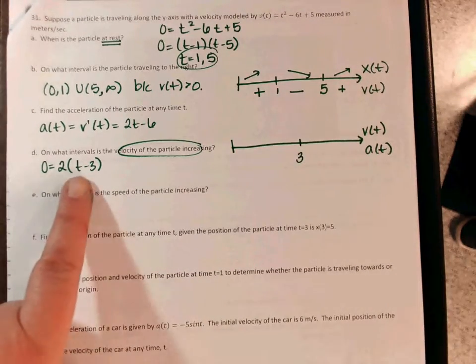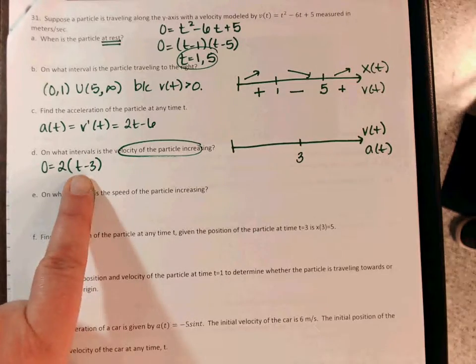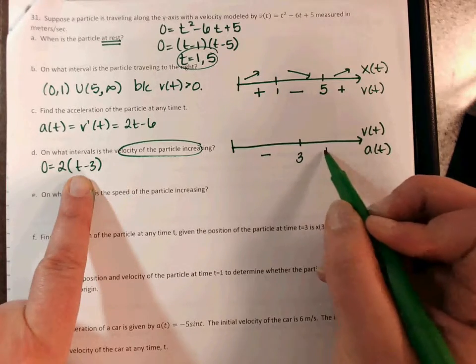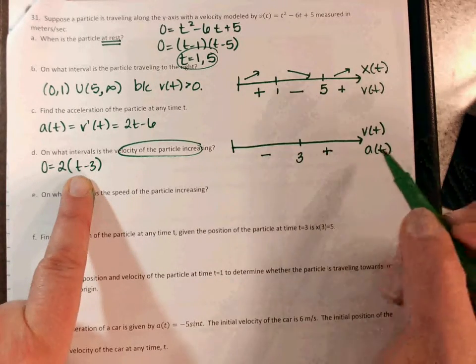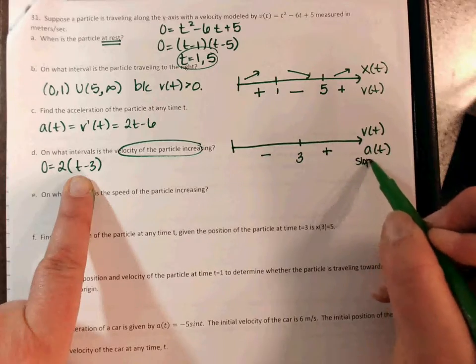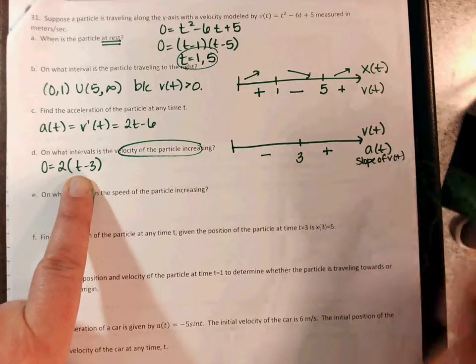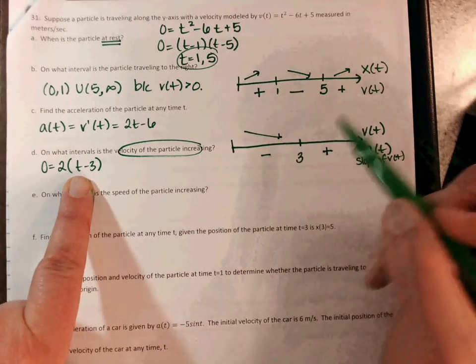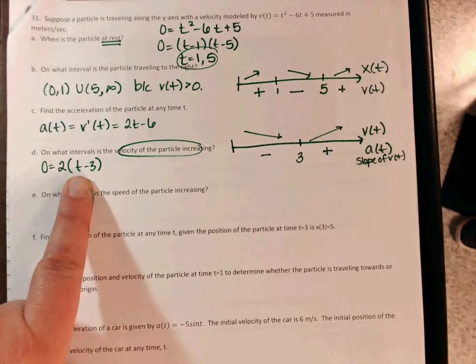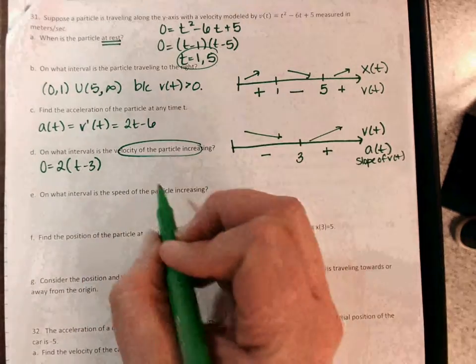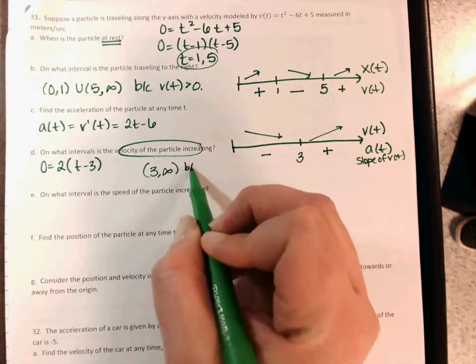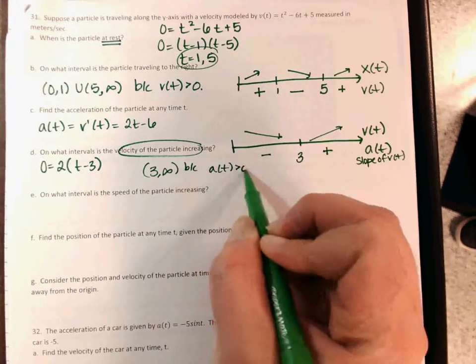If I plug in 0 to this, 0 minus 3 comes out to be negative. 4 minus 3 comes out to be positive. And remember, acceleration is the slope of velocity because it's the derivative. So when my acceleration is negative, my velocity is decreasing. Acceleration is positive, velocity is increasing. So which interval do we want for that one? 3 to infinity. Very good. Because a of t greater than 0.